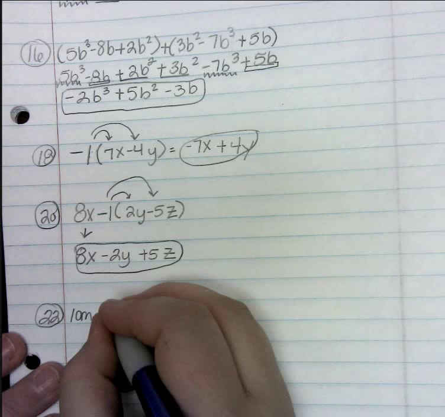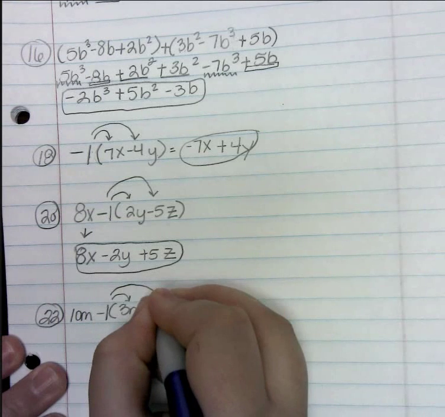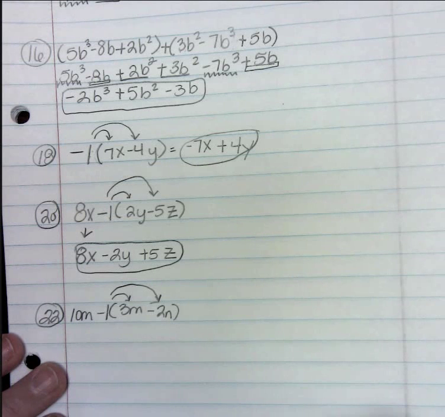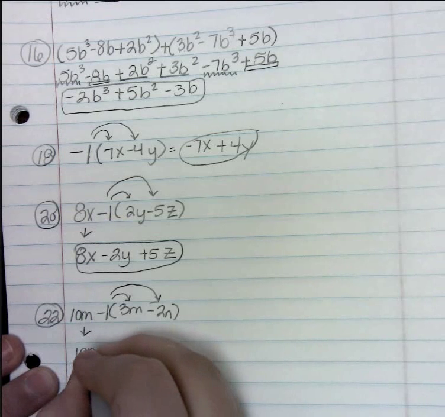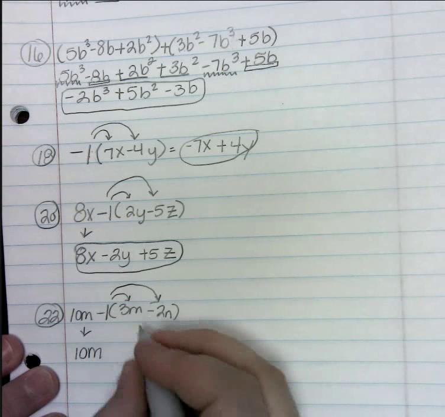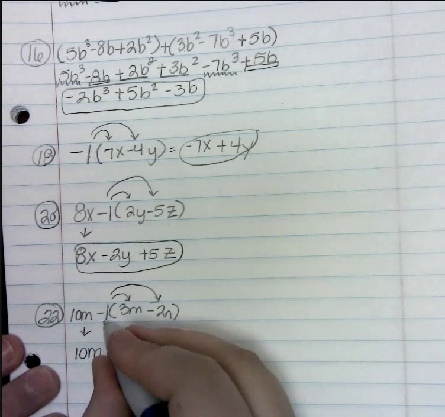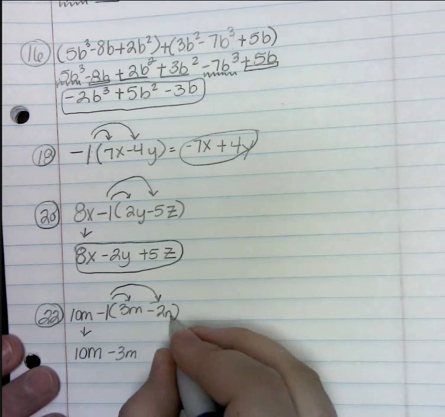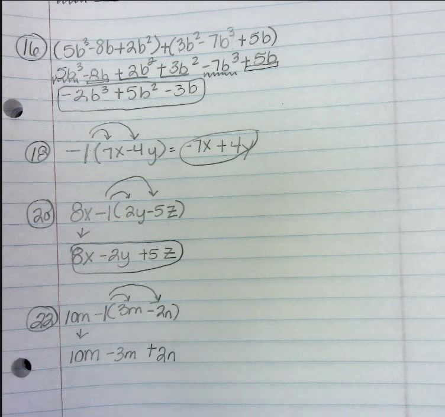So we're going to distribute that negative 1 into each term inside of that set of parentheses. So the 10m wasn't mentioned, so we're going to bring that down. Negative 1 times 3m is negative 3m. Negative 1 times negative 2n is positive 2n.